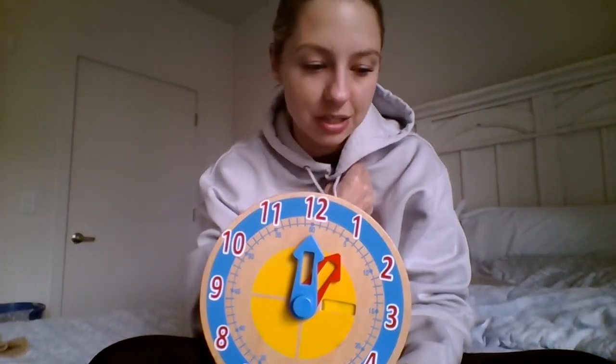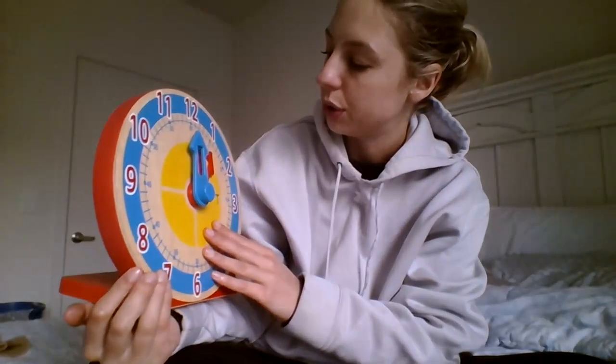Now, what happens if we go to 1:05? Remember, we say 0 if the minutes are under 10 minutes. So anything 9 minutes and under. So 1:01, 1:02, 1:03, 1:04, 1:05, 1:06, 1:07, 1:08, 1:09. Then we would go 1:10. Okay?